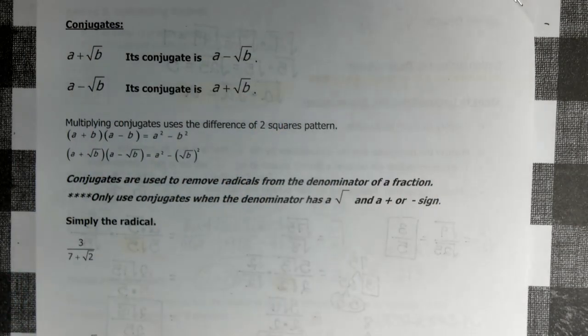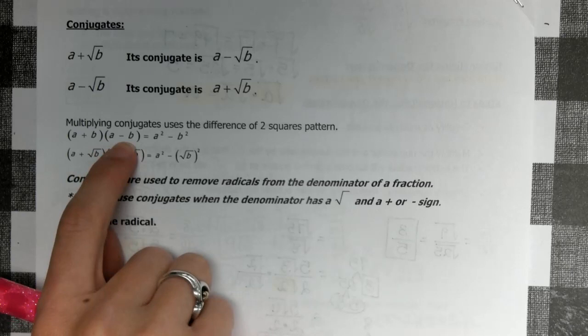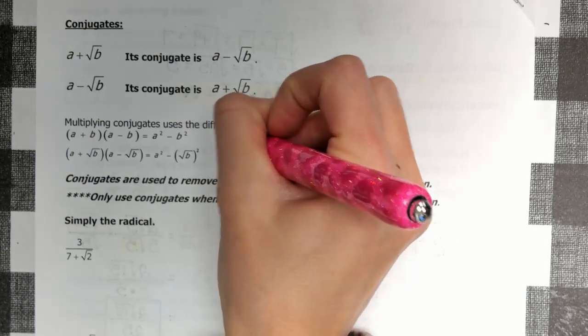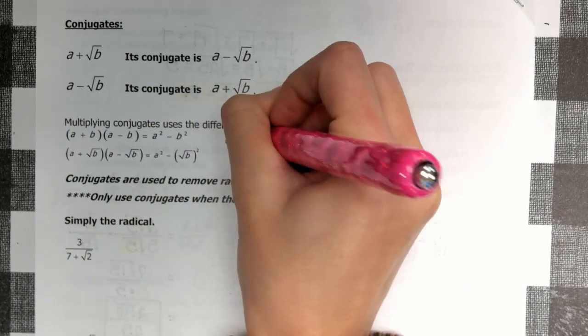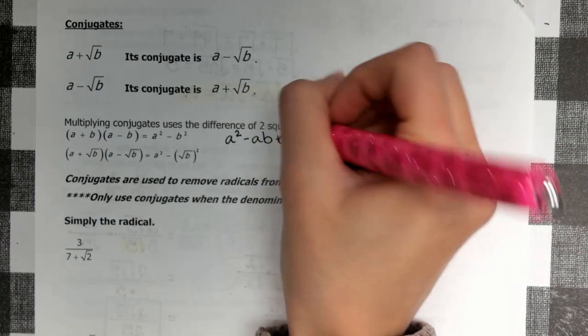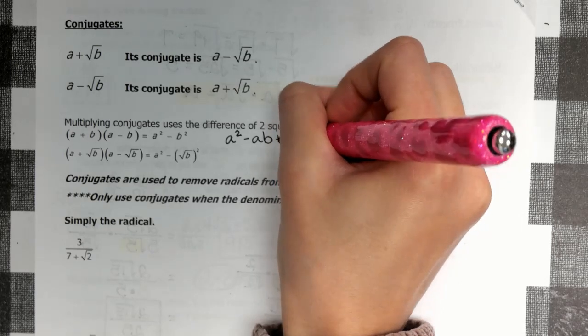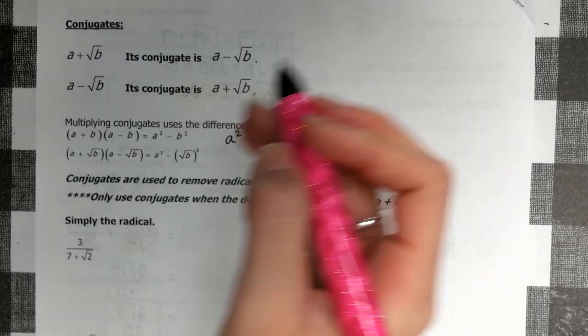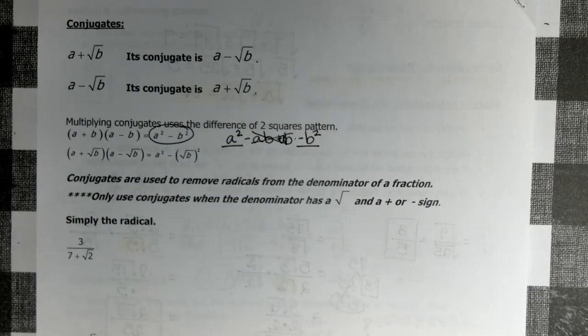Okay? So, if I have a plus b times a minus b, okay, if I FOILed that, a times a would give me a squared, a times negative b would be a negative ab. b times a would give me ba, or ab. Negative b squared would be what I end with. The negative ab plus ab is what cancels, and that's how I get a squared minus b squared. There's a formula to conjugates, okay? Every single time you have a conjugate, those middle terms cancel. And we're going to use that formula to our advantage.